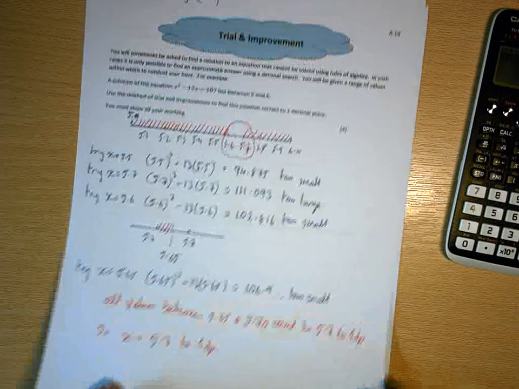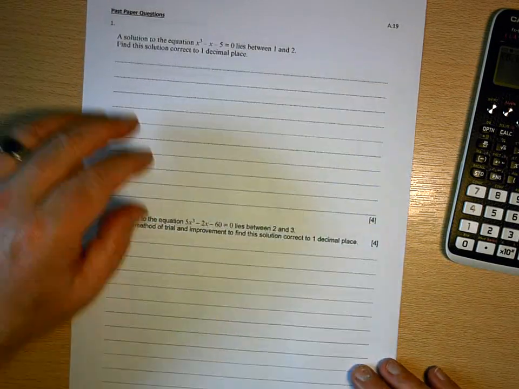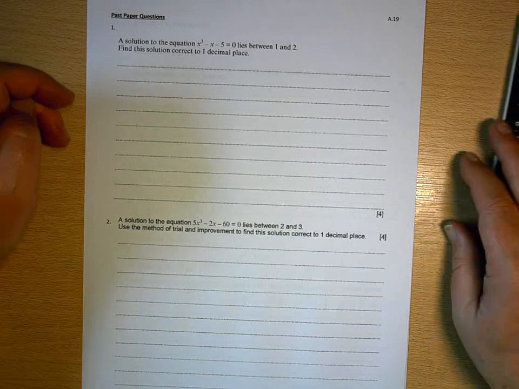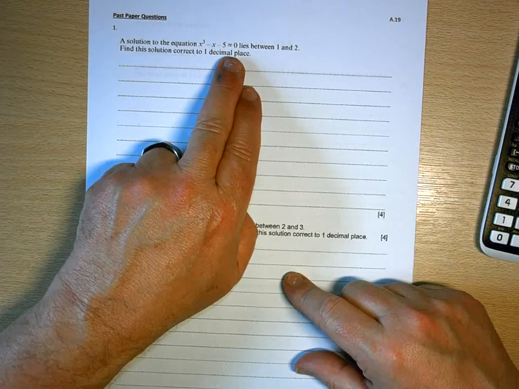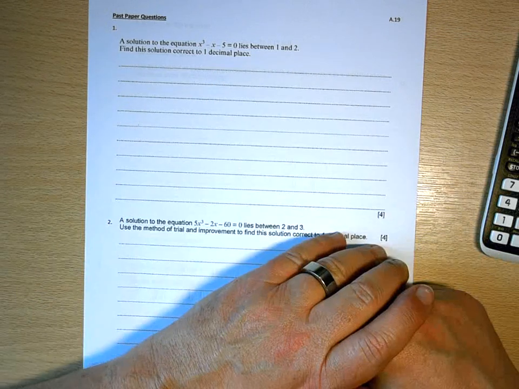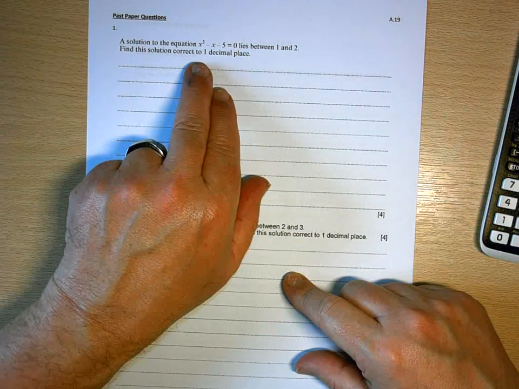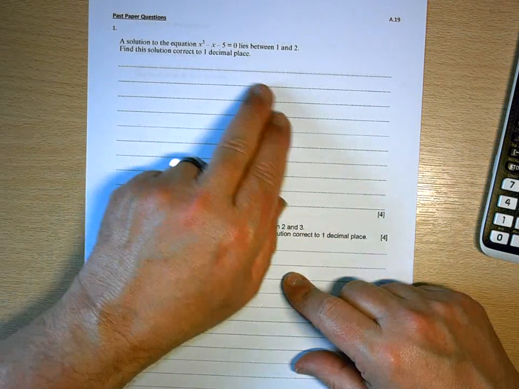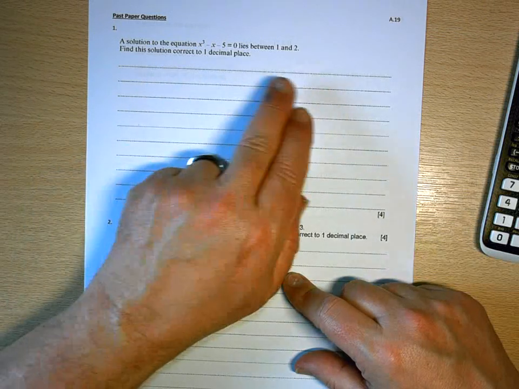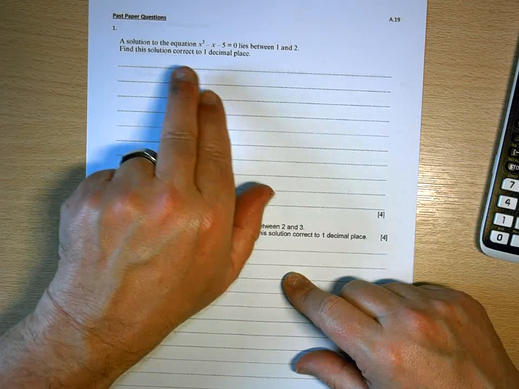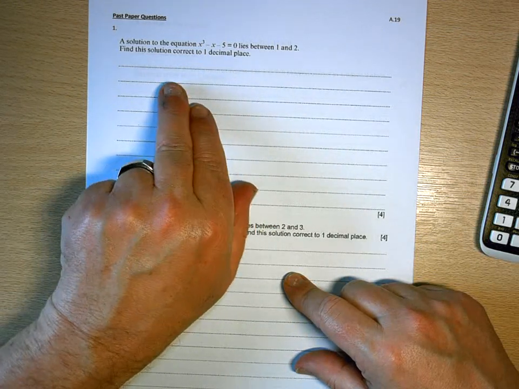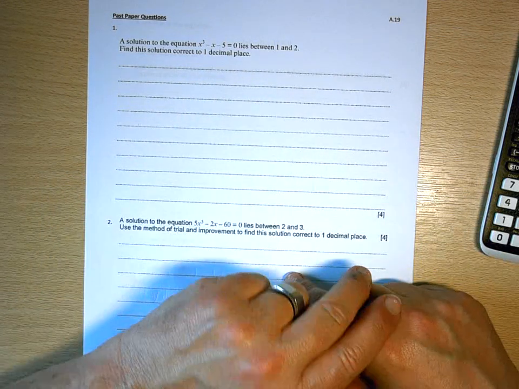If we quickly have a look at the questions then that you can work through. So a solution to the equation x cubed minus x minus 5 equals 0 lies between 1 and 2. Find the solution correct to one decimal place. So your number line is going to go between 1.0 and 2.0, and you're going to count up in 1 decimal places, so 1.1, 1.2, 1.3, and then conduct your search.